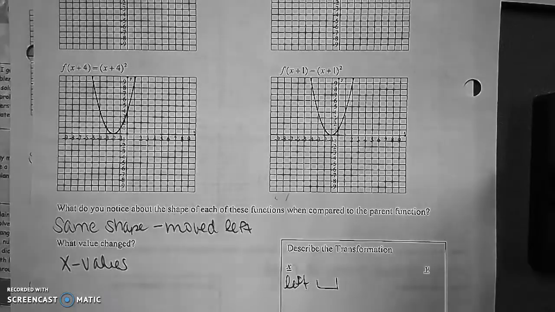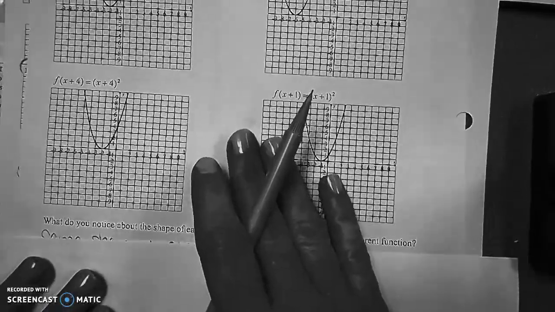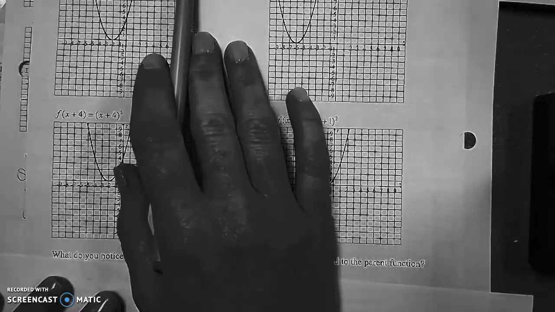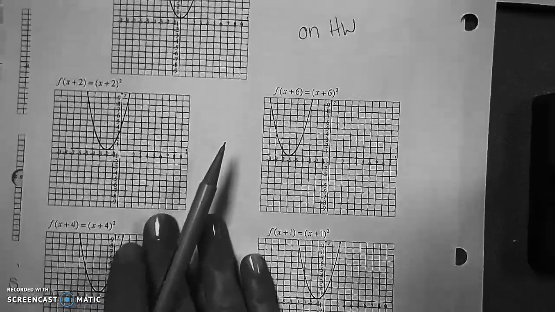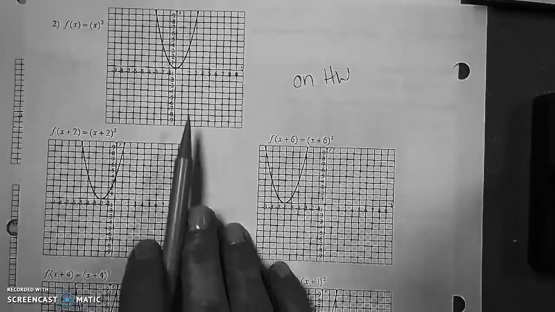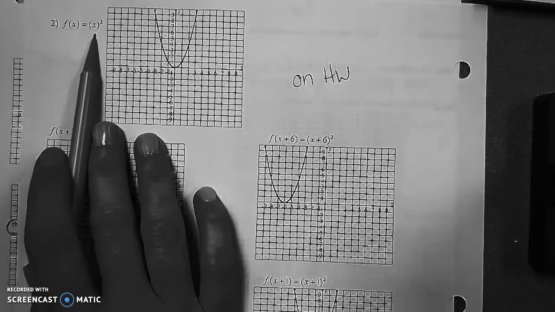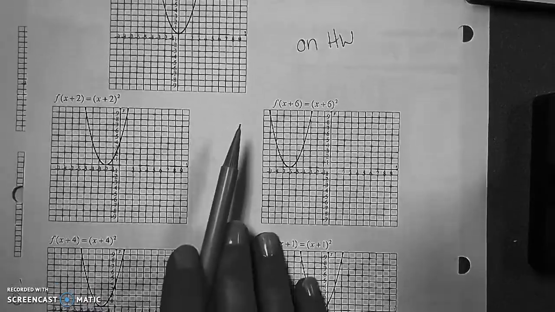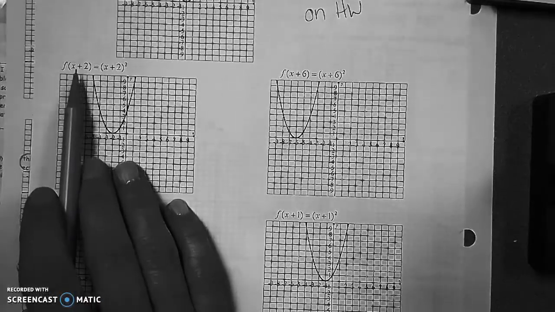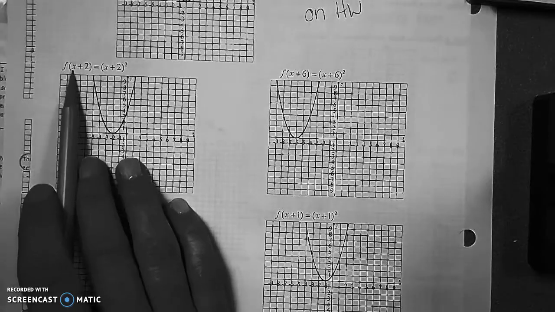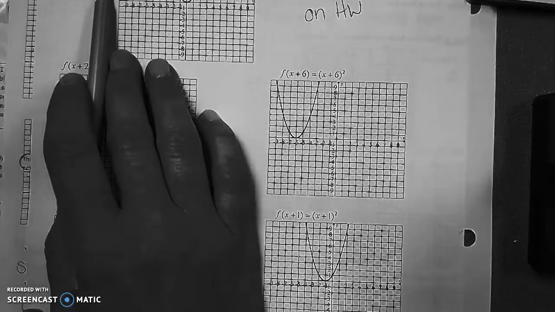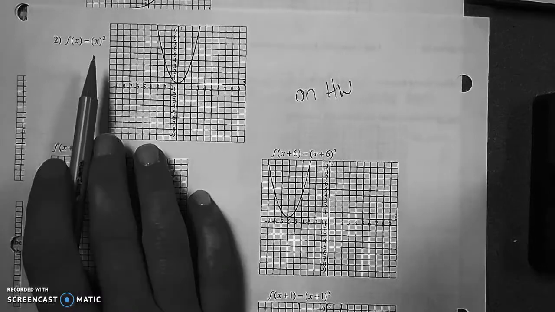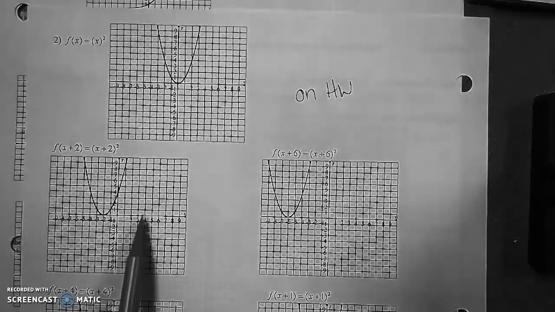All right, go ahead and turn the page and we'll look at this next set. That was also on your homework. So once again, we see our parent function at the top of the page. This is our parent function. It's the most simple function of the quadratic families of x squared. So our first function, we've taken f of x plus 2, which means plug x plus 2 in every time you see an x. What would you say?